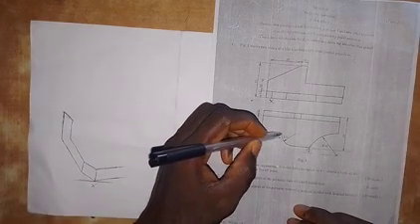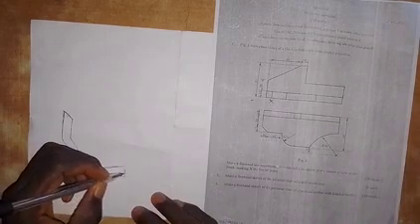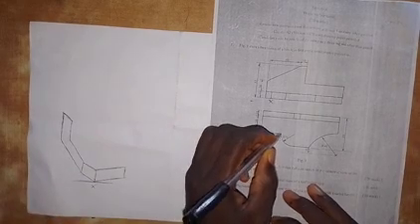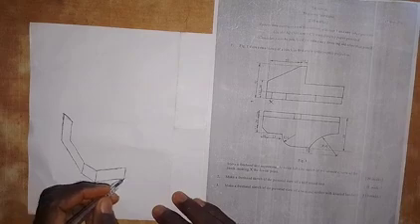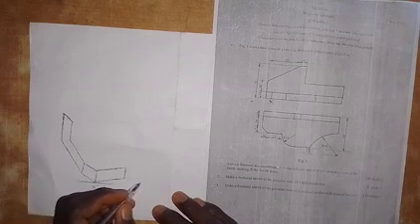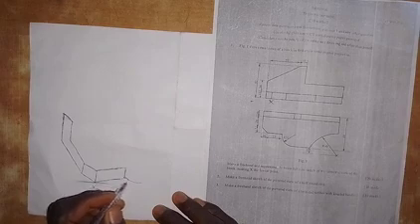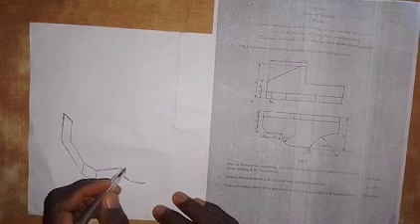Then at this point here, we have a curve, but I need to make a sketch of a line at this point first. Okay, so that line is at this point here. Then we have this curve. So this curve now, I first of all produce it down here. So I'm just going to make it like this. So this is the curve. Then we also make it up here.